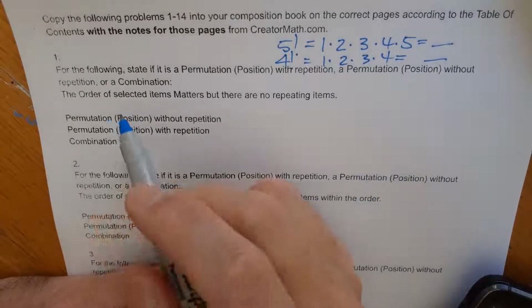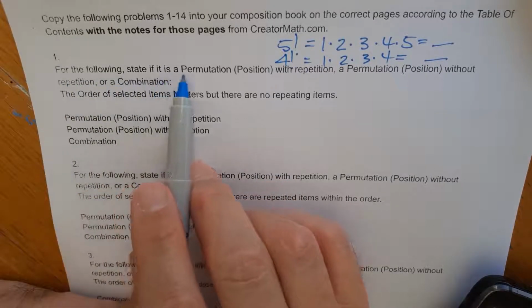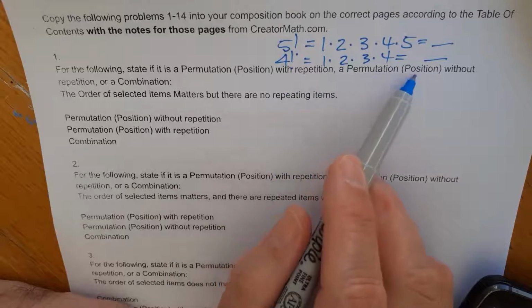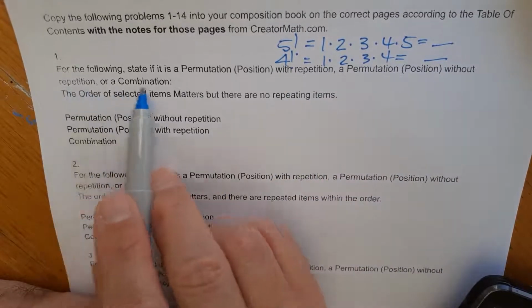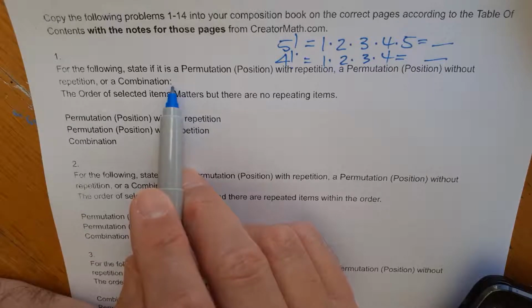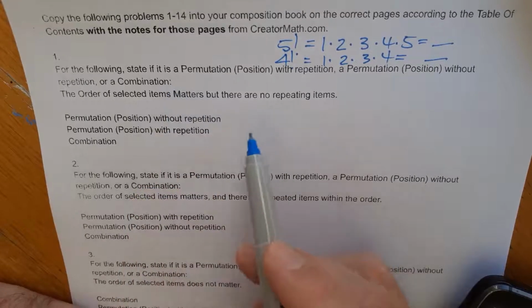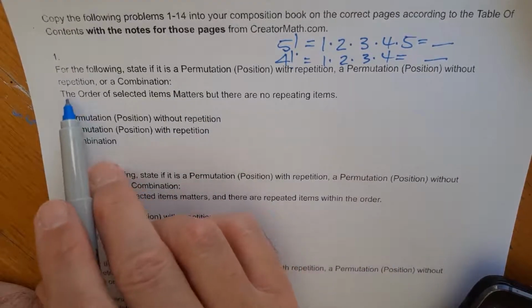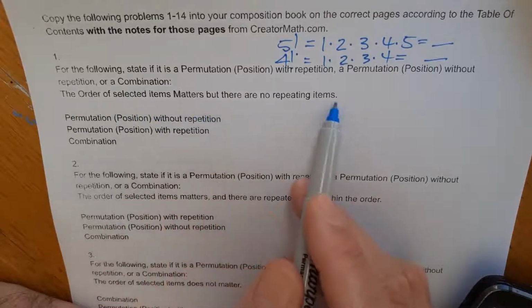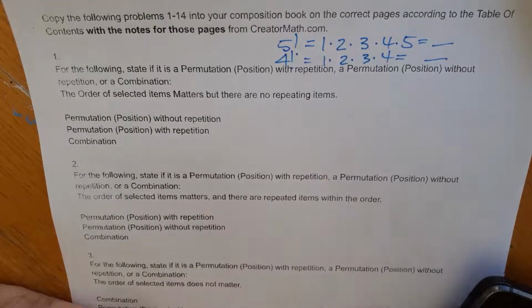Right? So for the following, state if it's a permutation position with repetition or a permutation position without repetition or a combination. And all those words will start to make a little bit more sense as we go through these. They're very complicated, and if it's your introduction to statistics inside of geometry, it can be quite challenging. So let's read the first one. The order of selected items matters, but there are no repeating items.